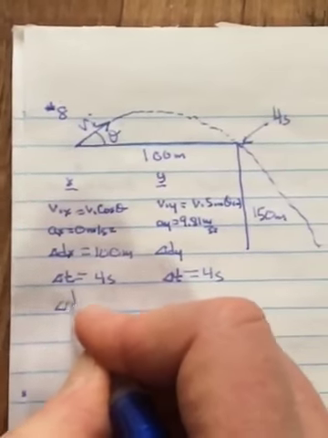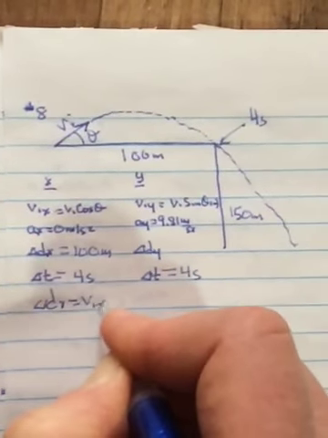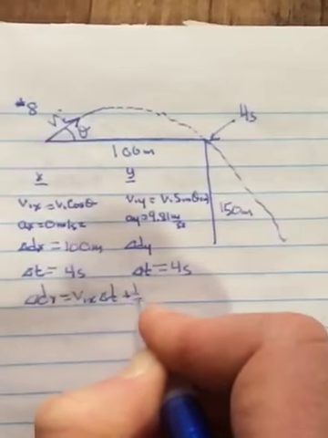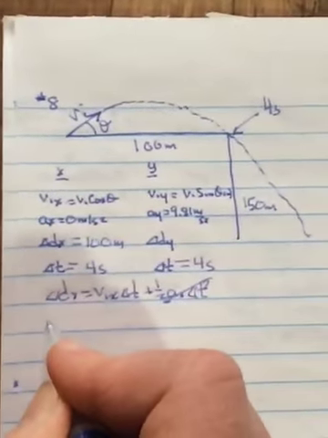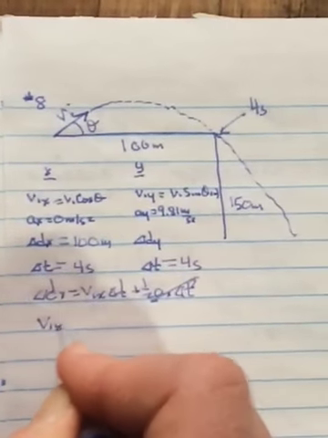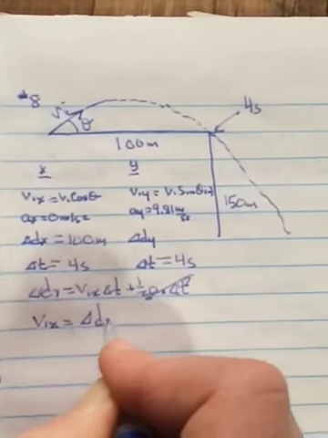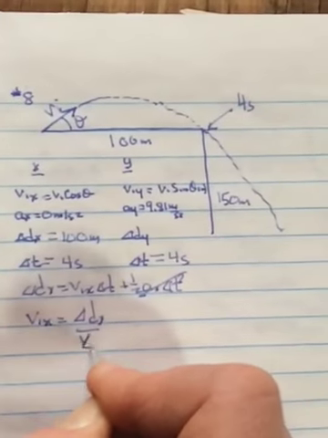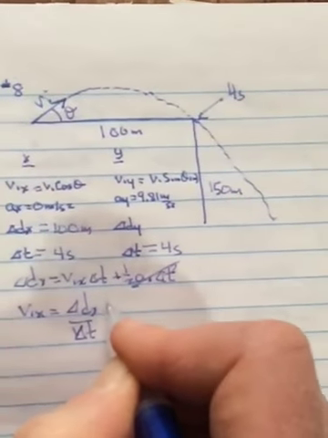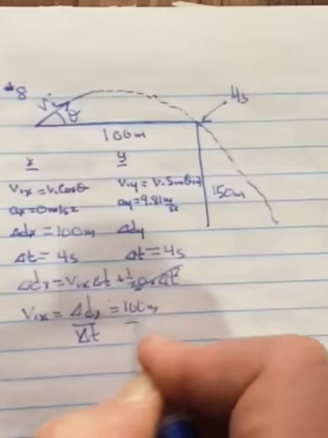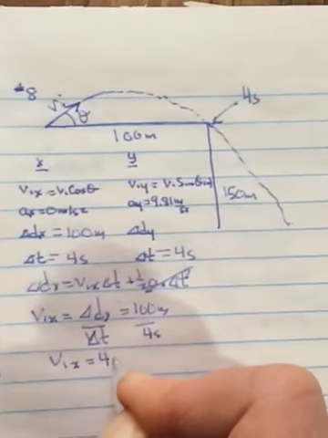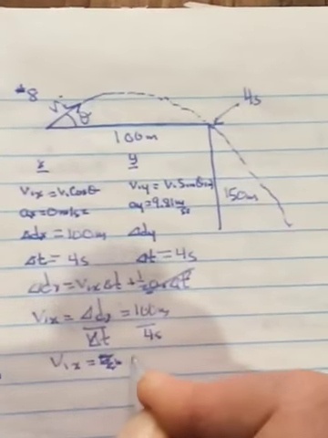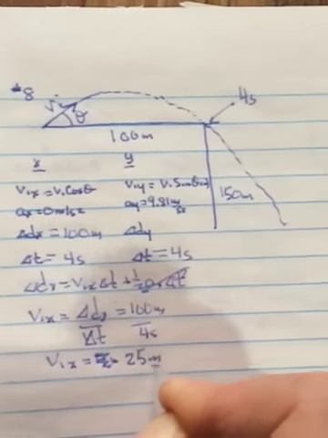So you can do delta dx is equal to VIX delta t plus 1/2 AX delta t squared. This goes to 0. So VIX will just be delta dx over delta t. So 100 meters over 4 seconds. So your VIX is just 25 meters per second.